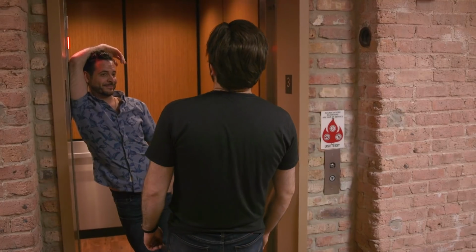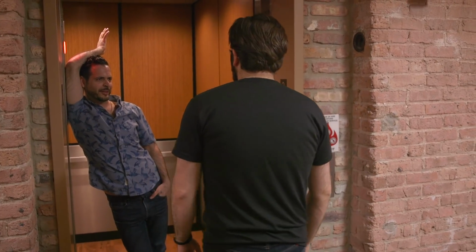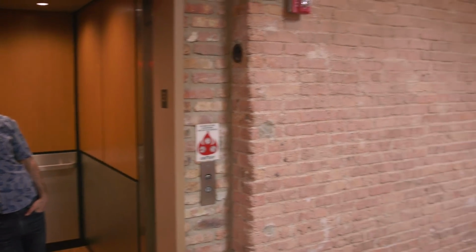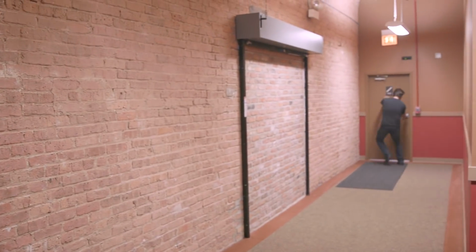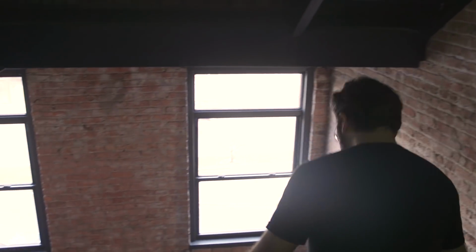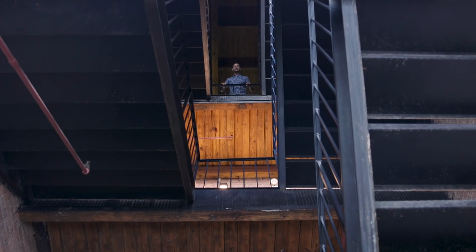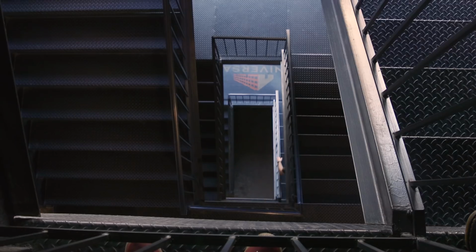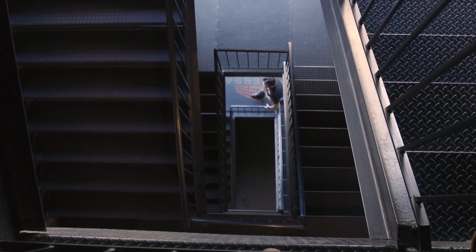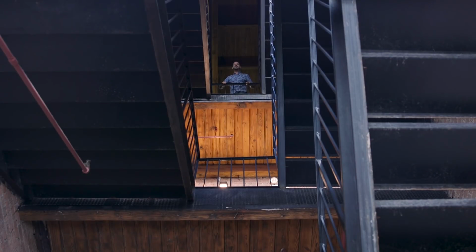Wait, Seth. Oh, God. Did you know most modern elevators have a closed door button that doesn't actually do anything? Oh, hey, Seth. You know, if you're doing stairs, it really helps out to keep that core section engaged. That way you don't even need to stress your legs.